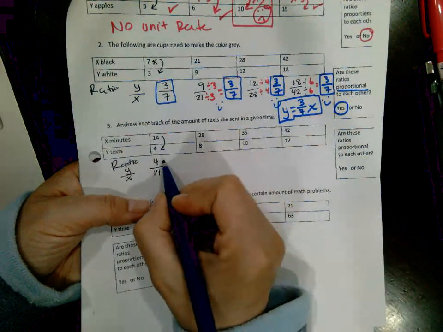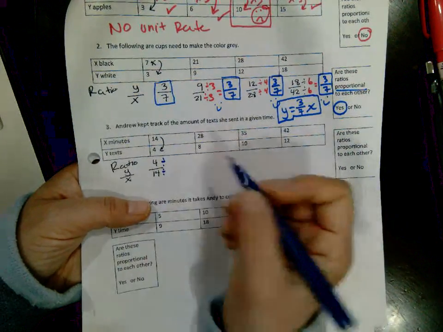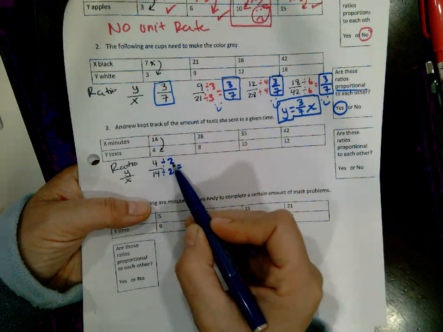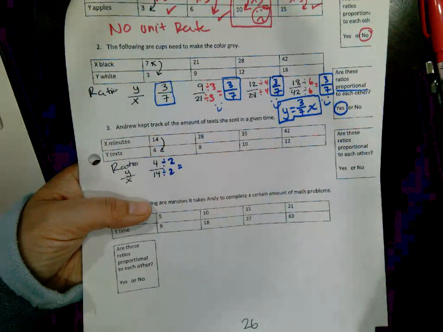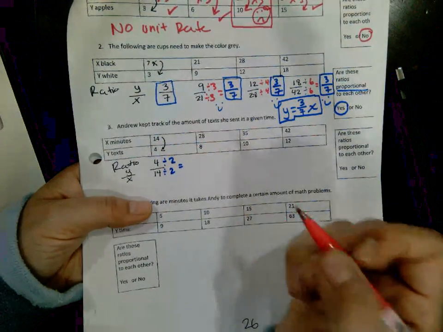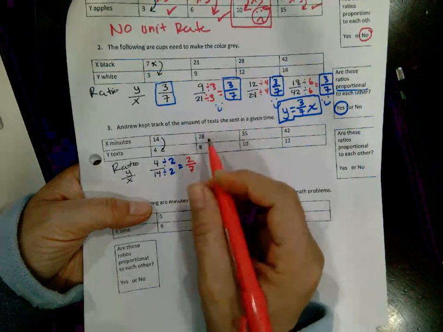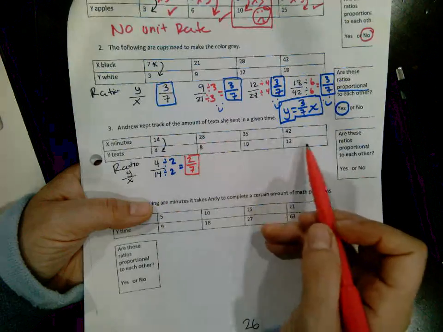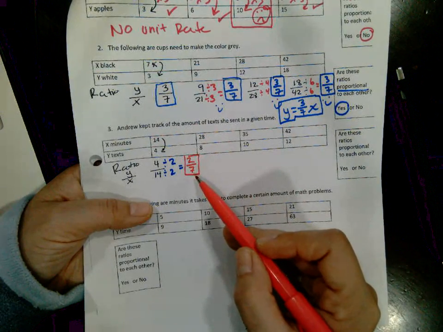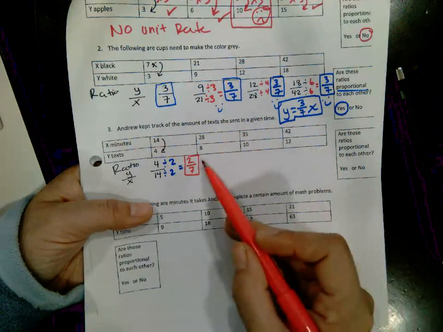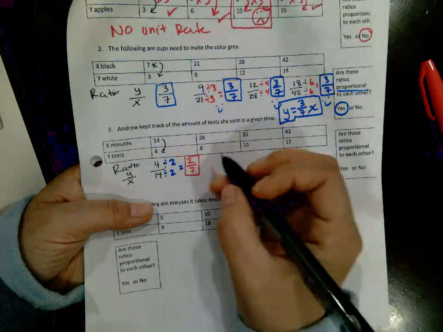Then I'm going to ask myself, what can I divide the top and the bottom by? And the answer would be 2. So right now, everybody divide 4 by 2 and 14 by 2. Everybody, try it. Hurry up. You get 2/7. So I need all of these to equal 2/7. If all of them equal 2/7, then we have a proportional relationship. That means it's a straight line, it goes through the origin, and we can write an equation. As soon as one of them is not 2/7, then we're very sad.